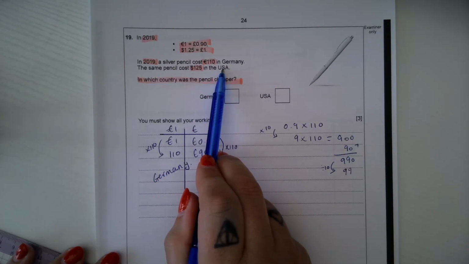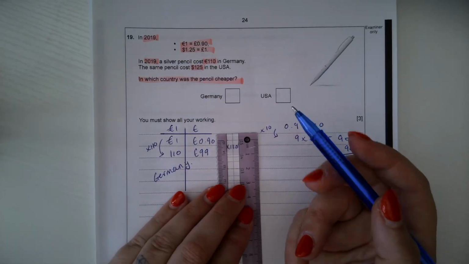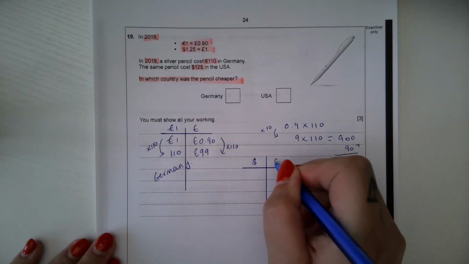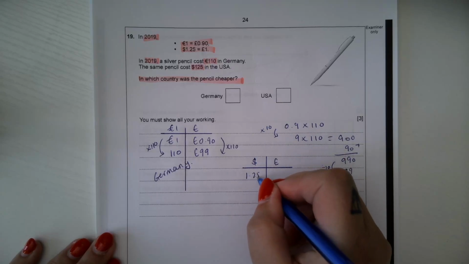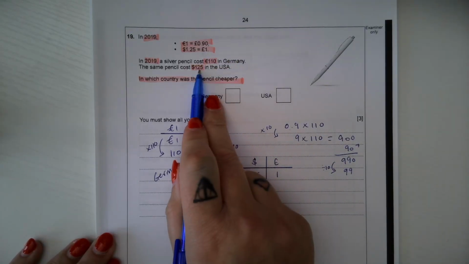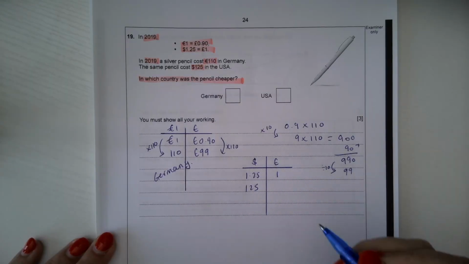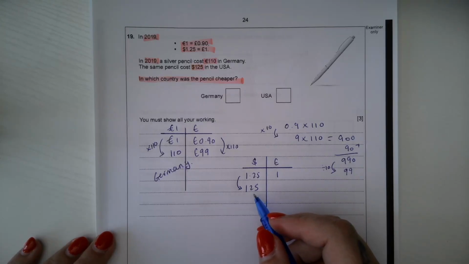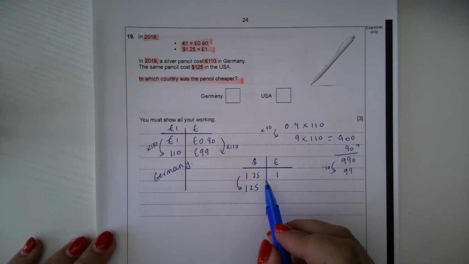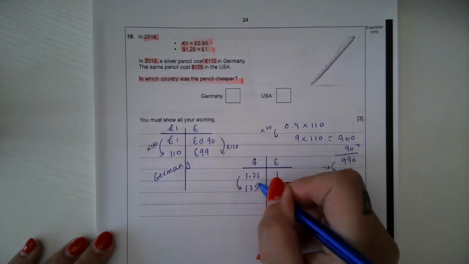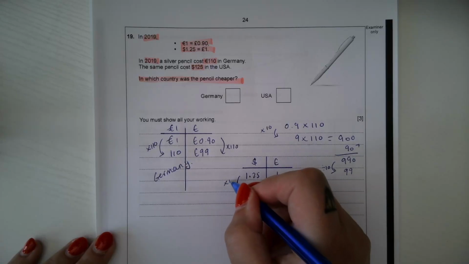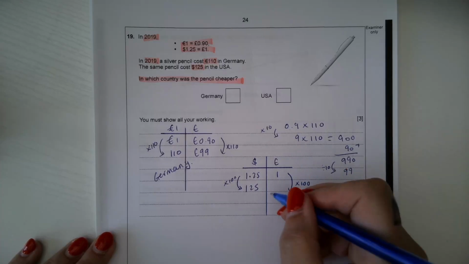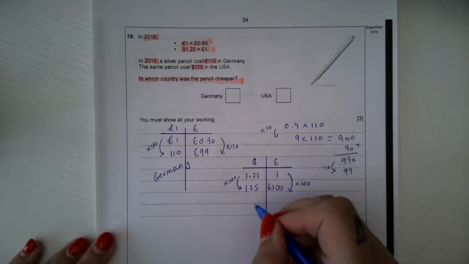Okay, so now we're going to convert the USA's dollars into pounds. So we're going to use another proportion table. And we're going from dollars to pounds. So $1.25 is equal to £1. So we have $125. So to get from 1.25 to 125, we've scaled up and we would have multiplied by 100, because if you see 2 decimal places here, but we've got no decimal places here, so we would have multiplied by 100. So we need to do the same to the other side. So 1 multiplied by 100 is £100, and that is the USA.